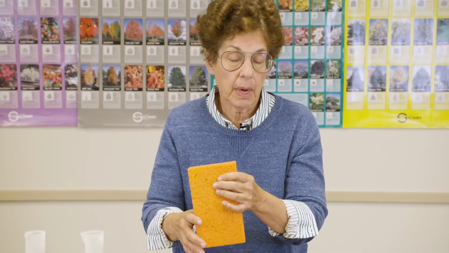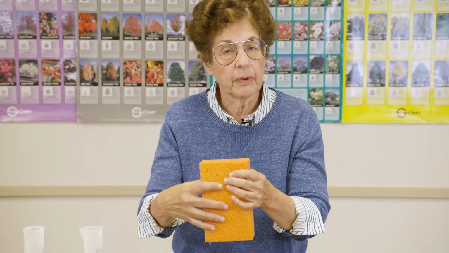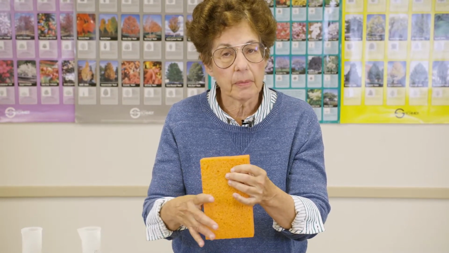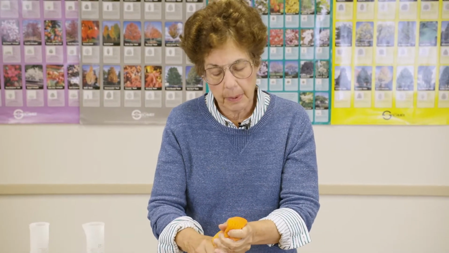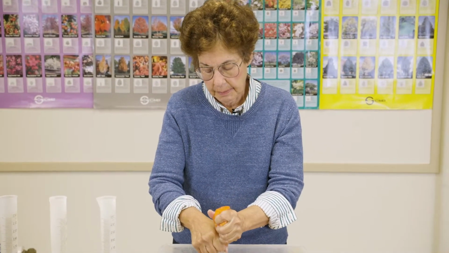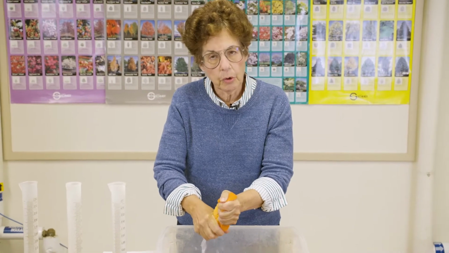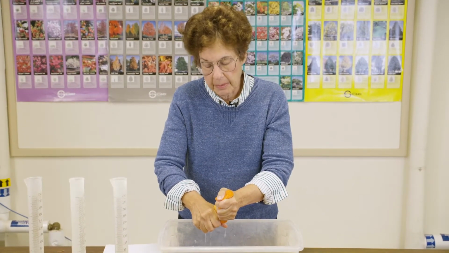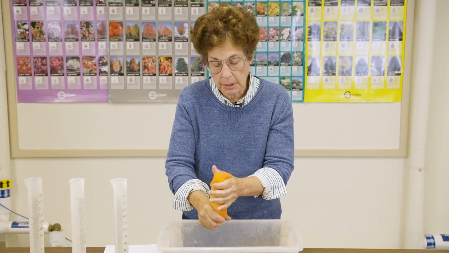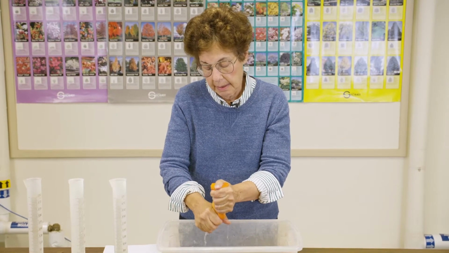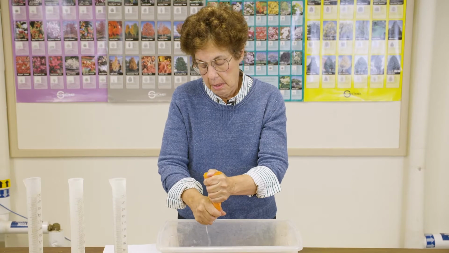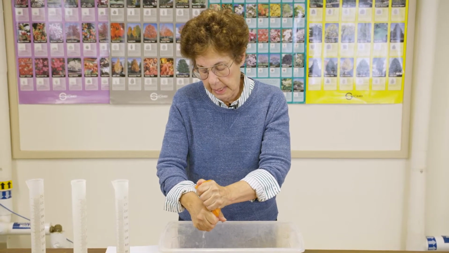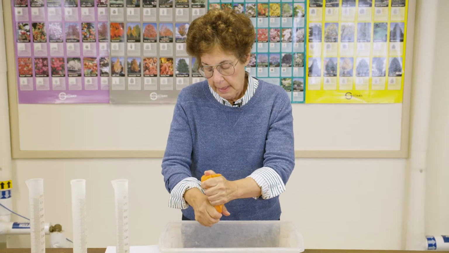If we want to say, well, now it's available for the roots to get that water from the soil, I'm going to pretend I'm a root, and I'm just going to squeeze the sponge. So I'm a root getting the water from the sponge, which would be via osmosis, but we're just pretending. So I'm just squeezing the sponge until I can't really squeeze any more water out of it.